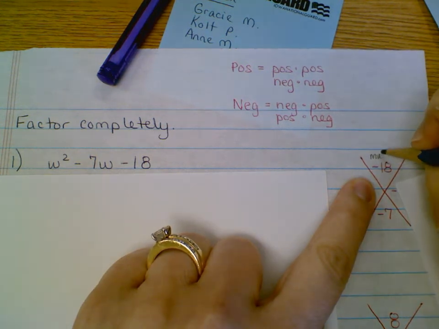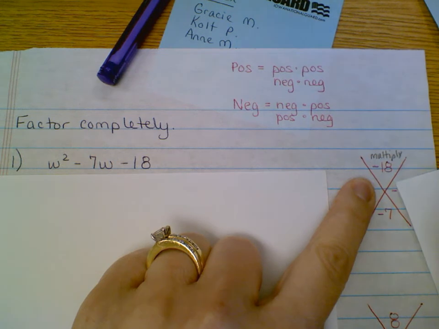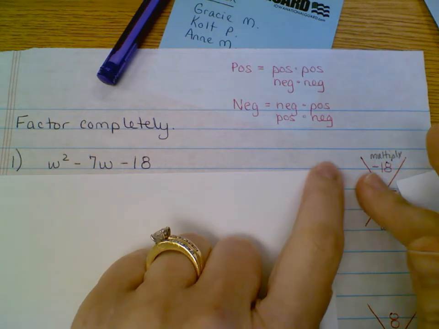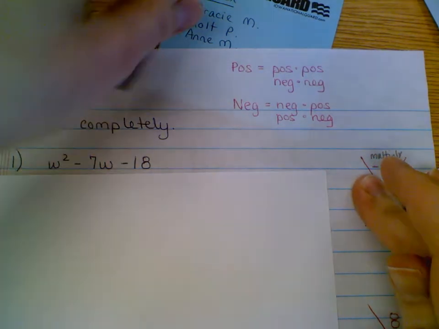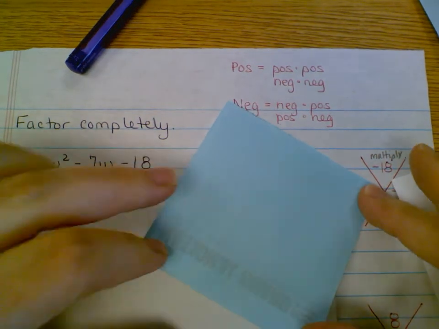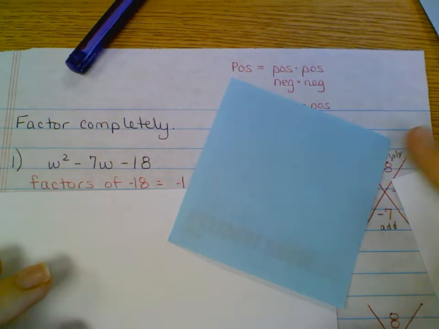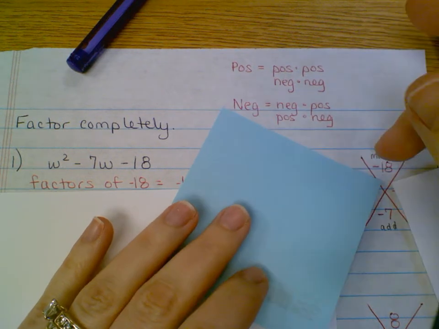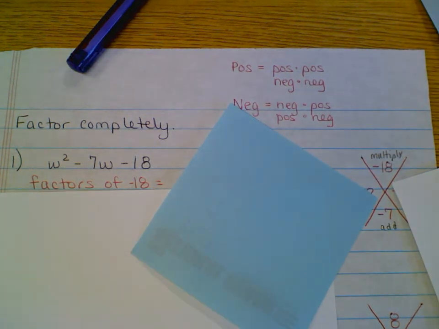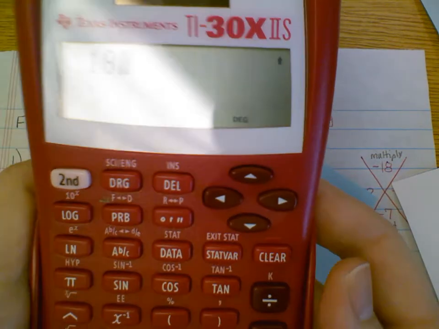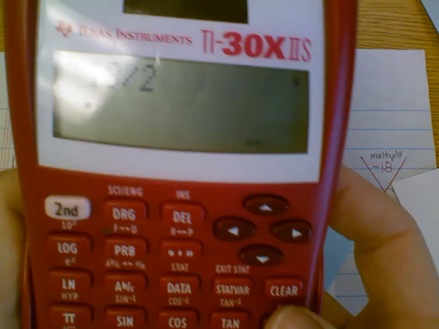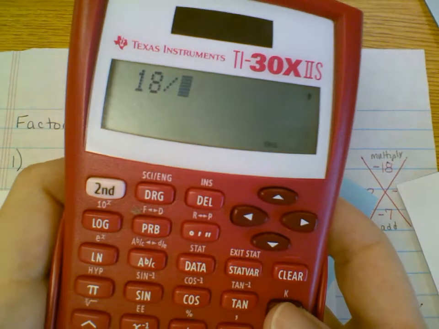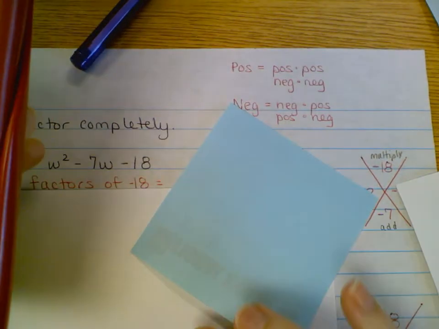So up top, this is where you multiply. On bottom, this is where you're going to add. So what you're going to do is list out all of the factors of 18. And what I have found is that some of you struggle to find the factors of 18. So when I'm finding factors of a number, I just start by taking 18 and dividing by the smallest number, which would be 1. So my first set of factors would be 1 and 18.